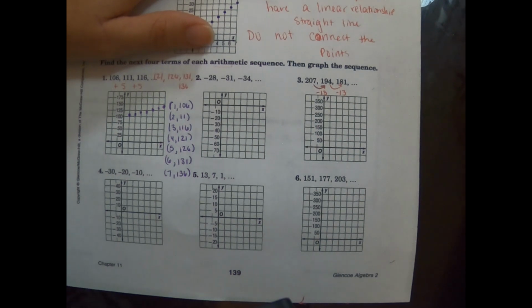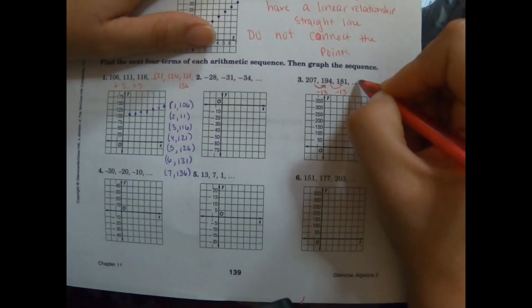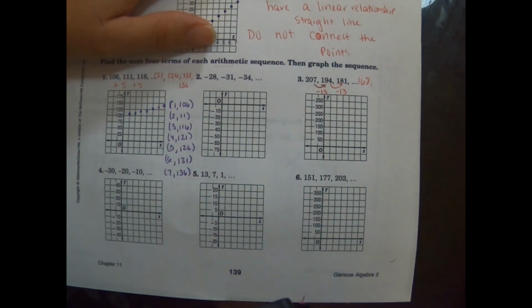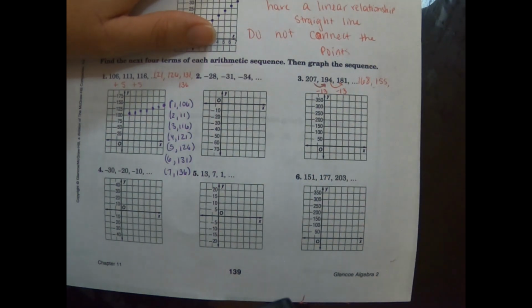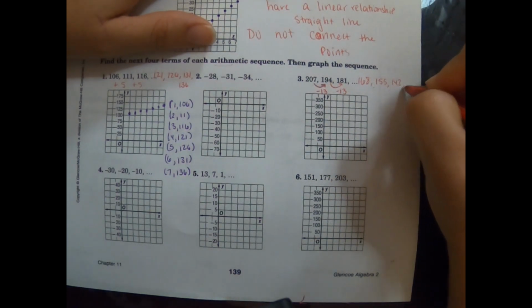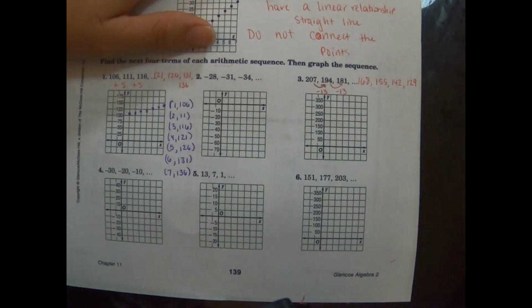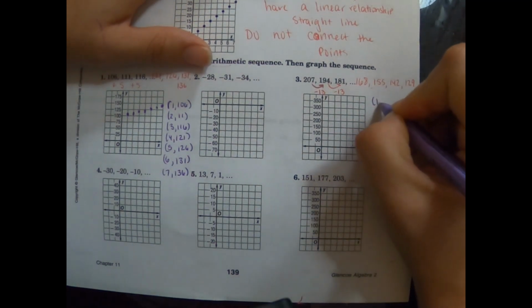So I'm going to continue the pattern. 181 minus 13. 168 minus 13. 155 minus 13, and 142 minus 13. And then I'm going to graph those points. So these represent ordered pairs in the sequence.